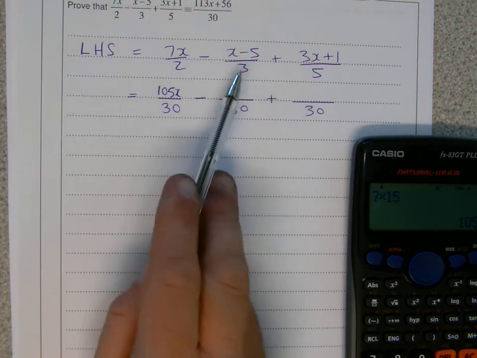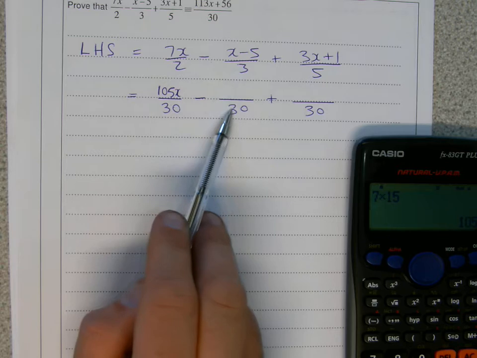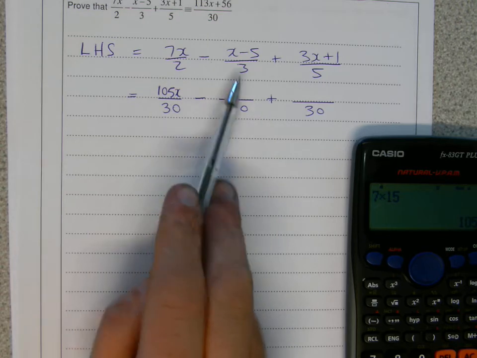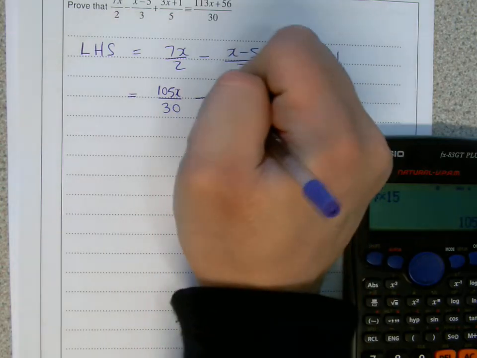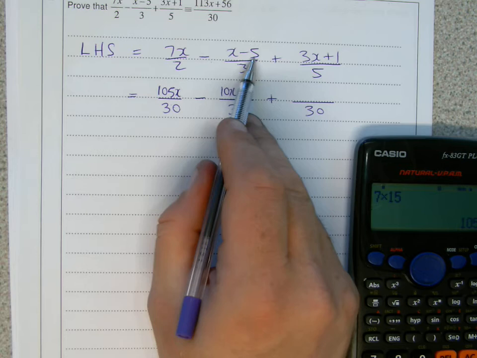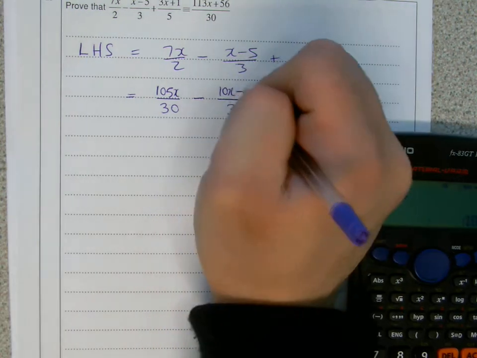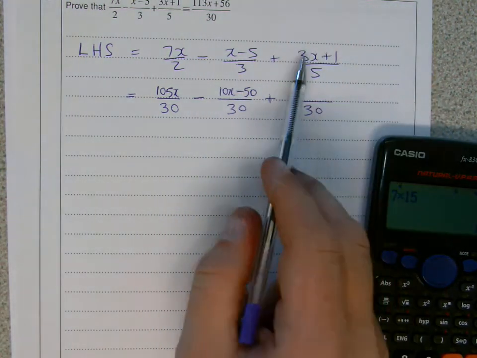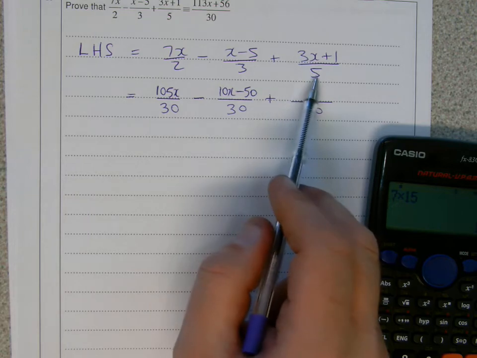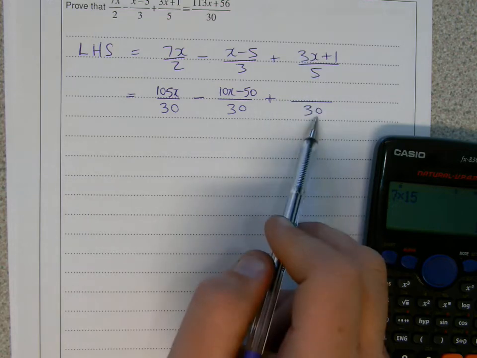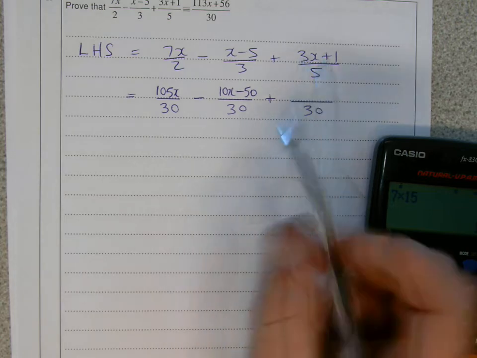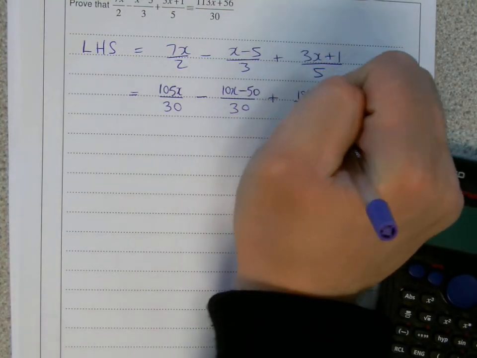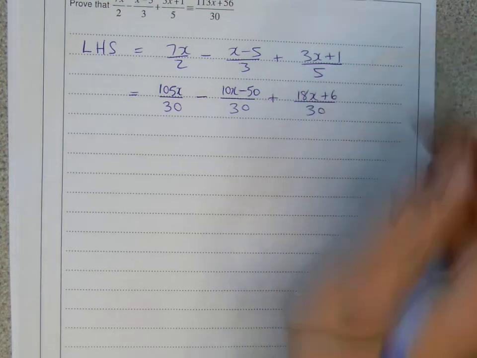On the next one, the 3 has been scaled up to 30. So I've made it 10 times bigger, which means I need to make the top 10 times bigger. So that'll become 10x, and that would become 50, or minus 50. I make it 10 times bigger. This here, 5, I've changed so I get to 30. To get to 30, you've got to times it by 6. So if I times the top by 6, then that'll become 18x, and then that will become 6. Make sure you times all of it by 6.